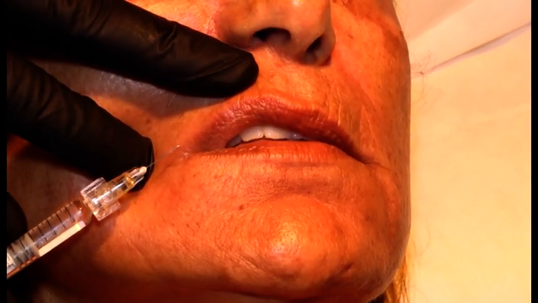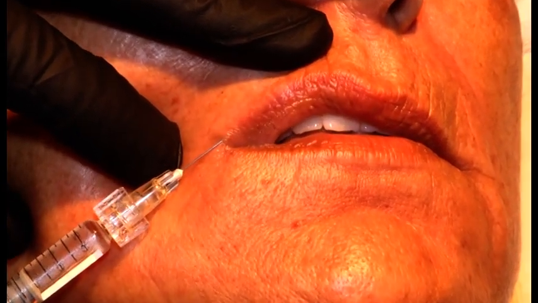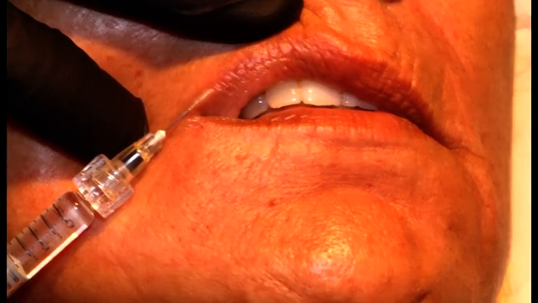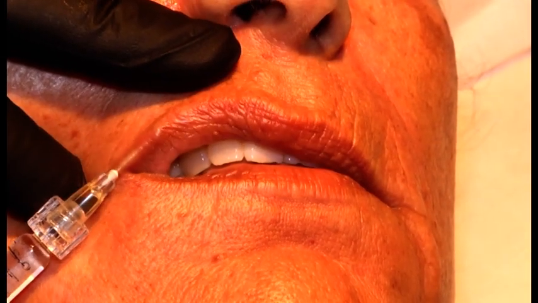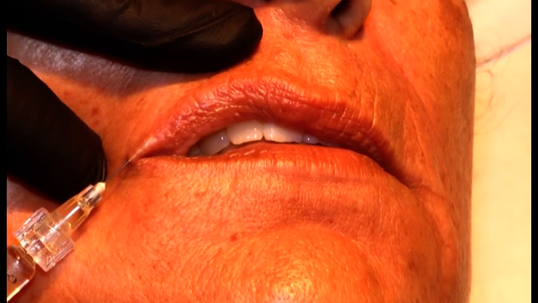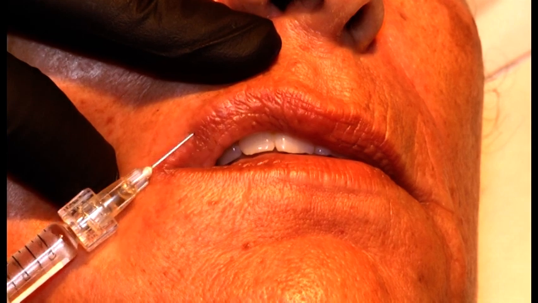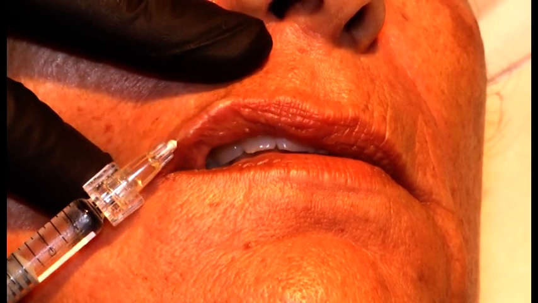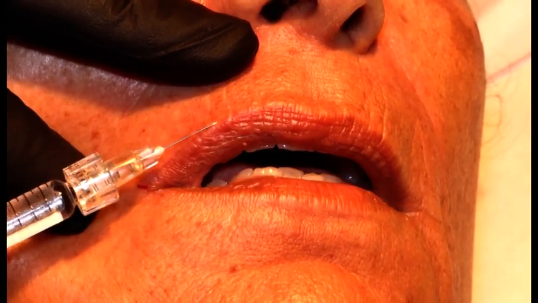All right, so I start at the vermilion border. 1, 2, 3. And I introduce the needle into the vermilion border. I advance it. I start to inject a retrograde linear thread. 1. This is just standard lip augmentation with needle. 2.